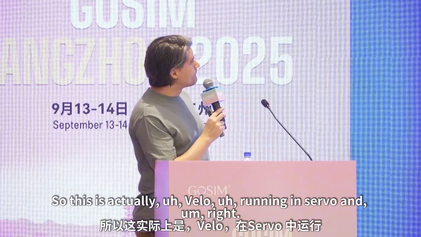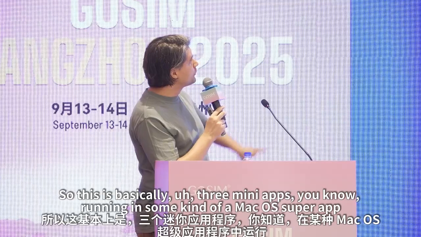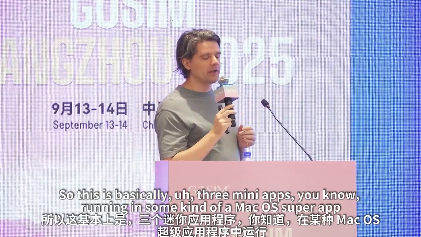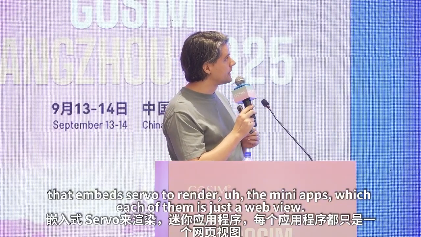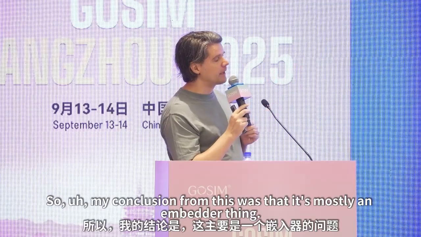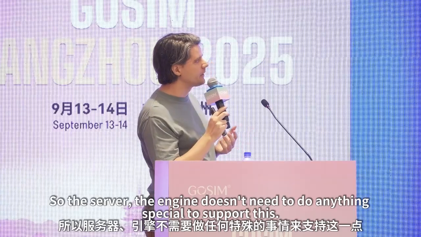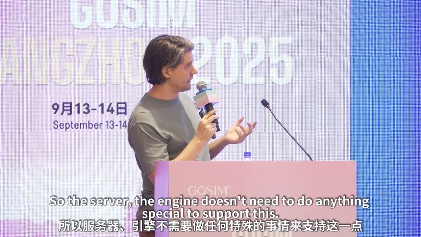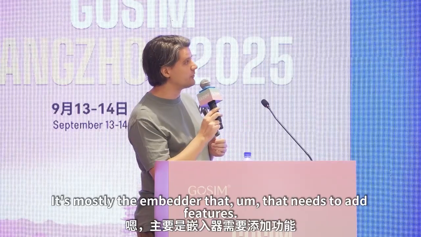So this is basically three mini apps running in some kind of macOS super app that embeds Servo to render the mini apps, each of which is just a web view. My conclusion from this was that it's mostly an embedder thing. The engine doesn't need to do anything special to support this. It's mostly the embedder that needs to add features.